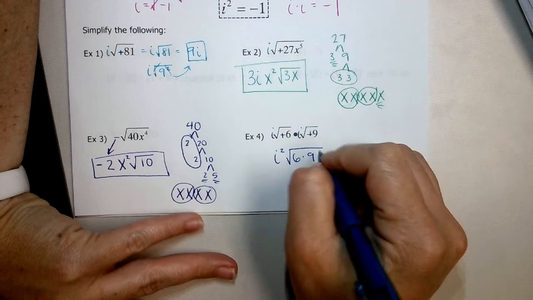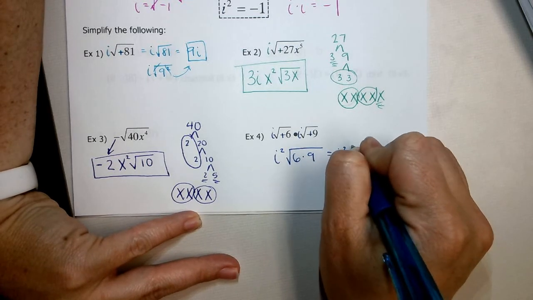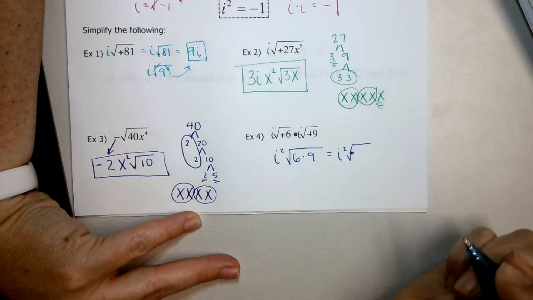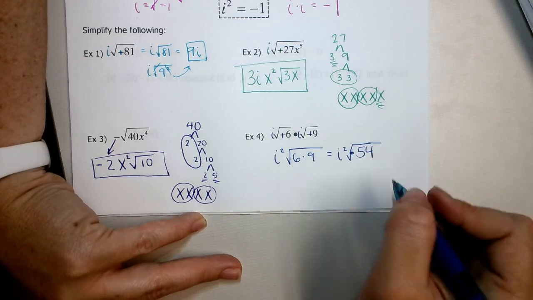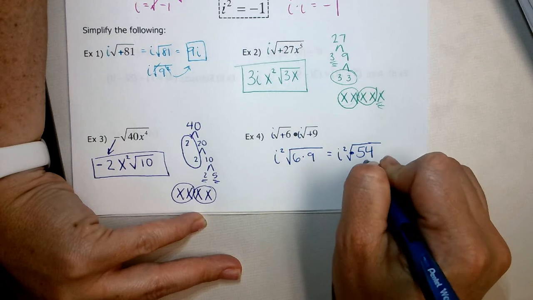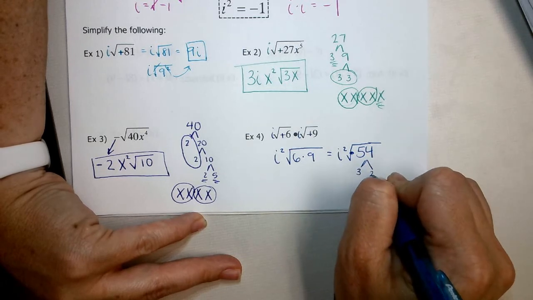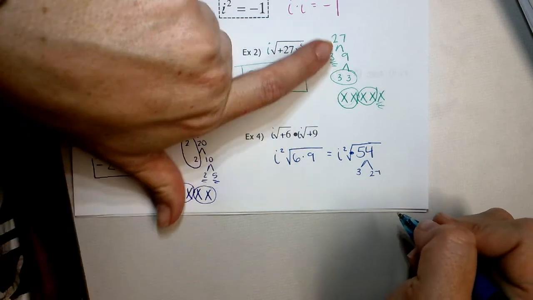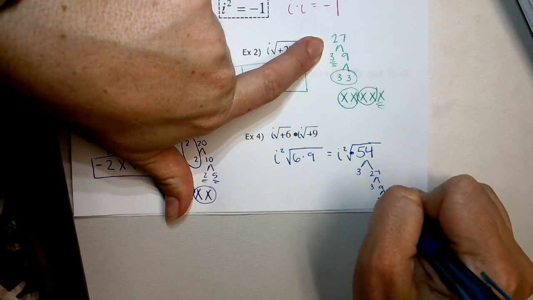Well, what is 6 times 9? 54. So I need to break down 54. What goes into 54? 3 times 27. Well, we just broke down 27 up here. So 27 is 3 and 9, 3 and 3.